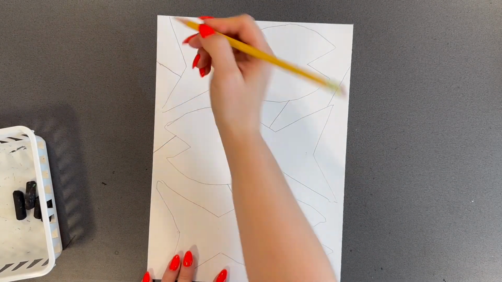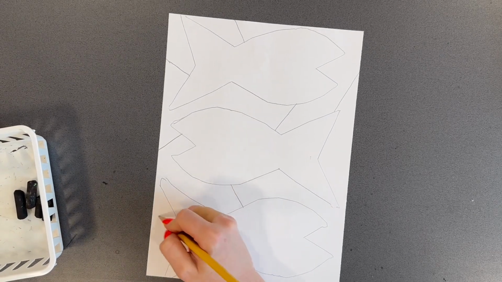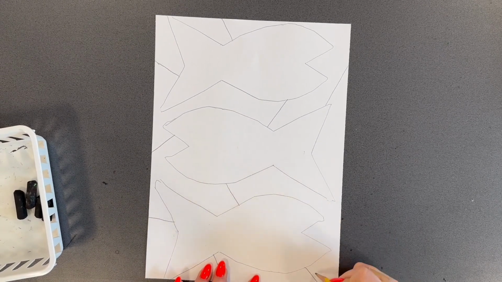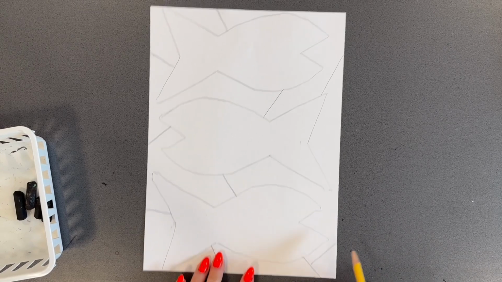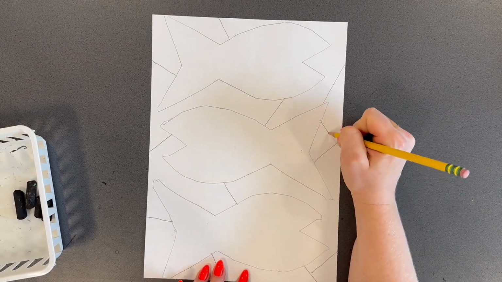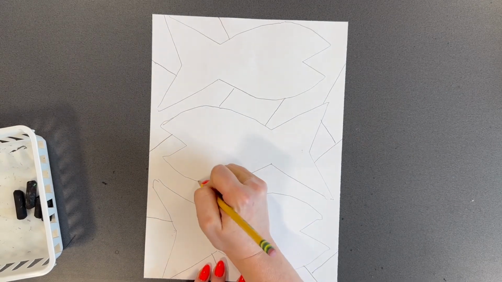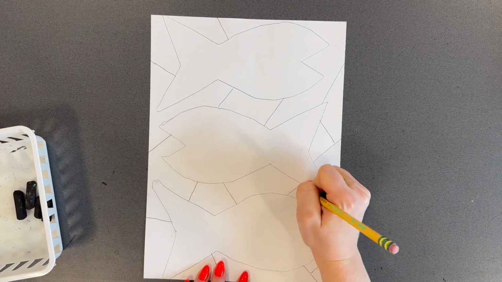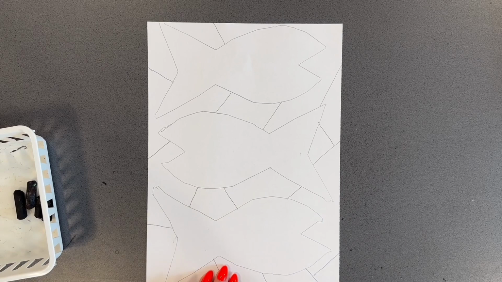You might notice as you make these straight lines that break up the space of the background, you might start to see some interesting shapes that are formed, like this one right here. Okay, I think I have enough lines that break up the space.